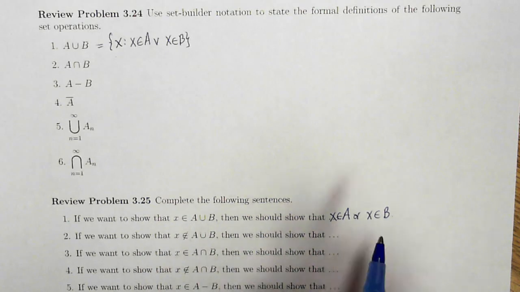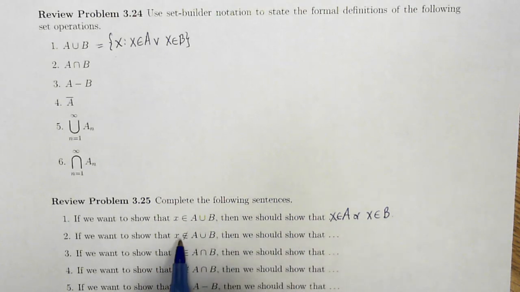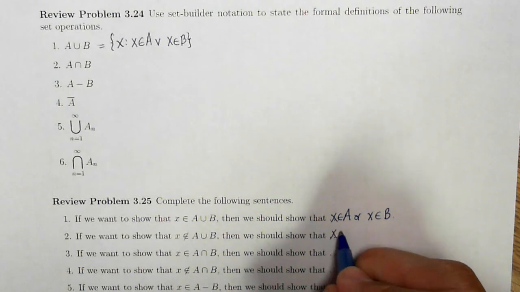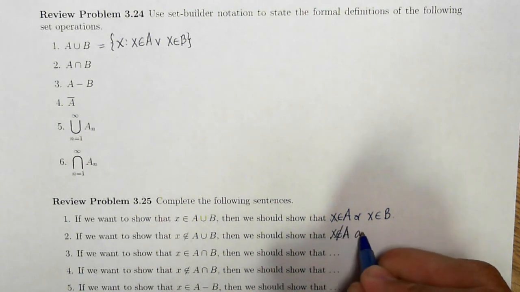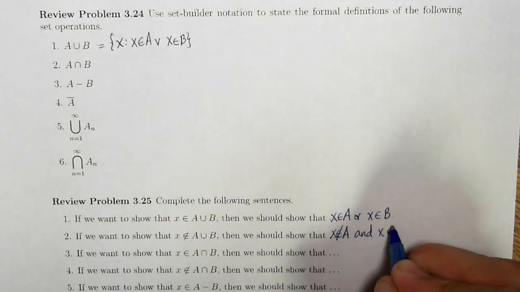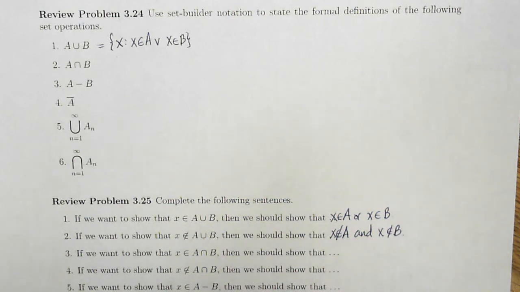The negation would be, if I want to show that something's not in the union, I would need to take the negation of that, so that X is not in A and that X is not in B. So that's the way that I would check to see that X is not part of a union.